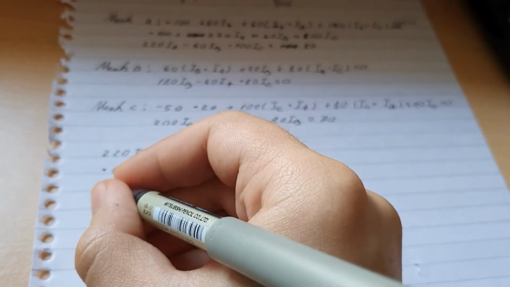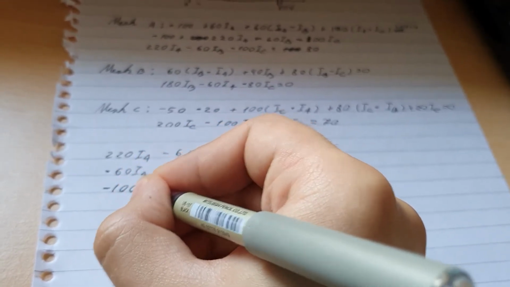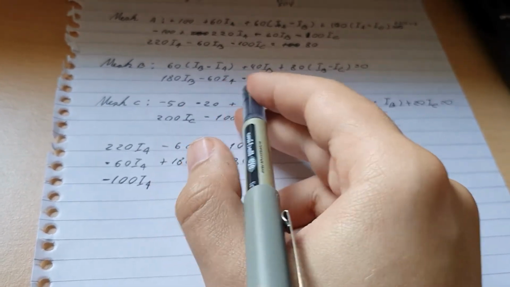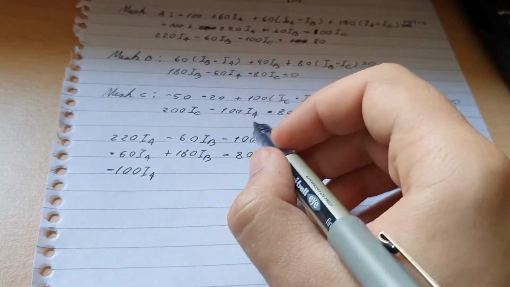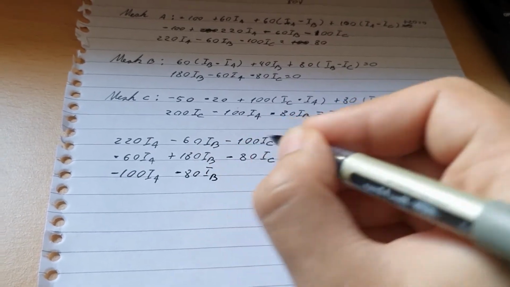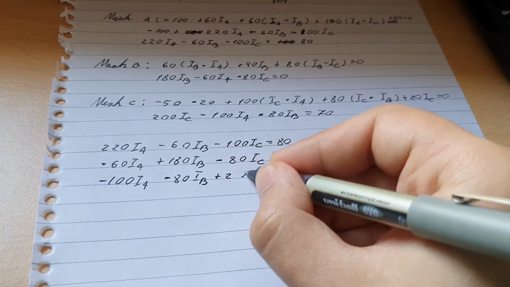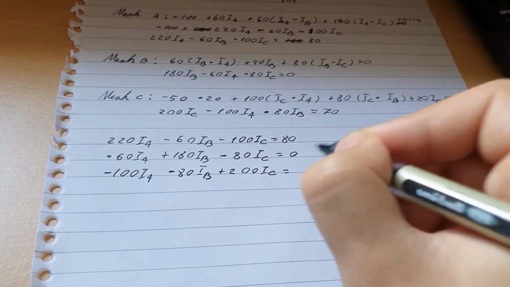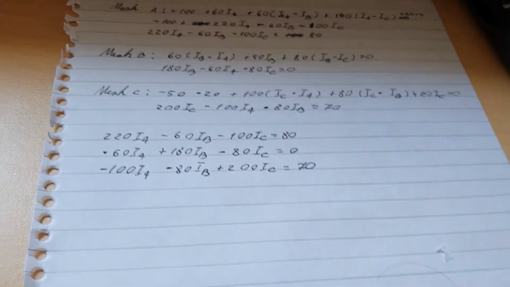And now this one will be minus 100 IA, minus 80 IB plus 200 IC. This one will be equal to 0, and this one will be equal to 70.